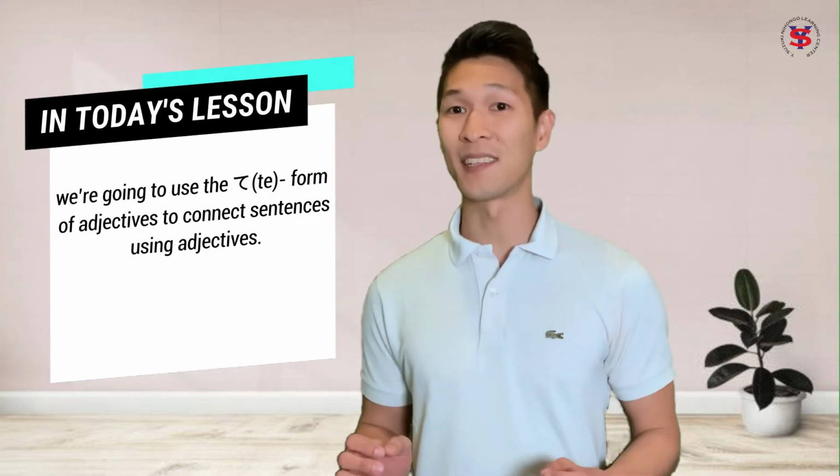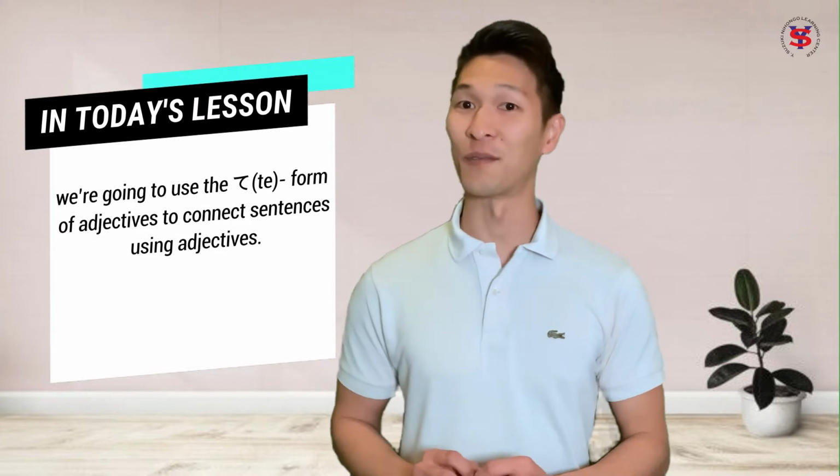This lesson, we are going to use the TE form for adjectives to connect sentences using adjectives. We're going to conjugate the i and the na adjectives into the TE form and make some sample sentences together. Make sure to pay attention, take notes, and feel free to pause or rewind a little bit if you need some clarifications because I have an activity for you at the end.